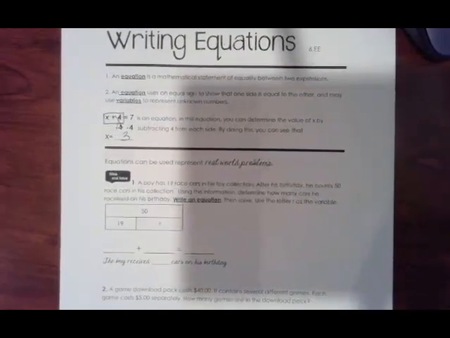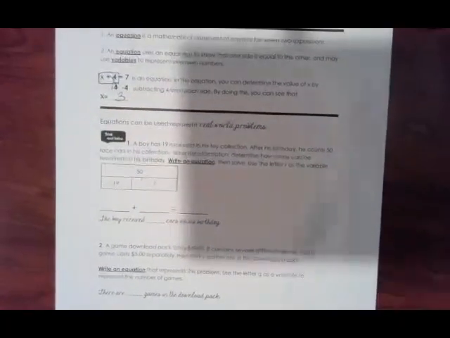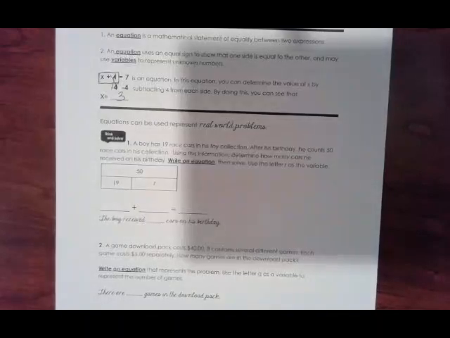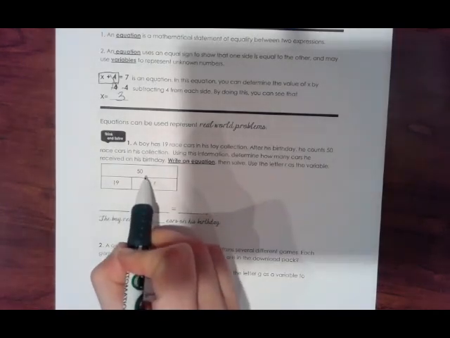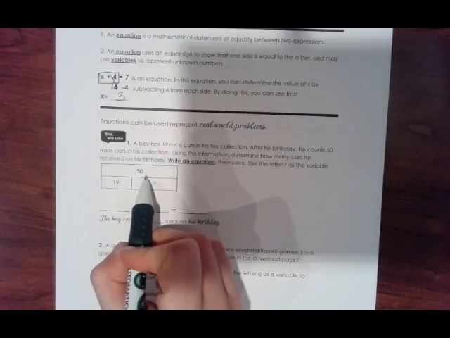Alright, let's look at some problems here. So, a boy has 19 race cars in his toy collection. After his birthday, he counts 50 race cars in his collection. So now he has a total of 50 race cars. Using this information, determine how many cars he received on his birthday. Write an equation, then solve, and use the letter r as a variable.